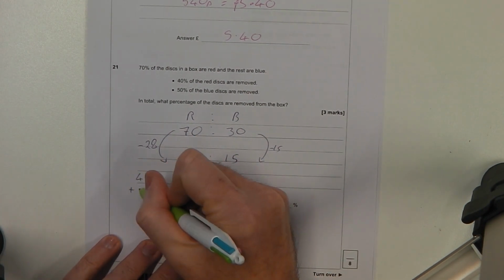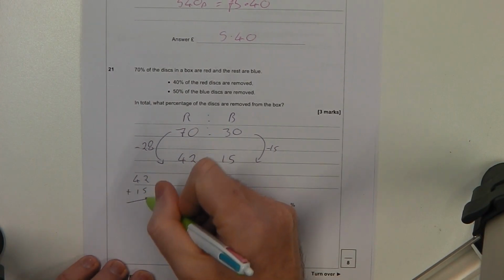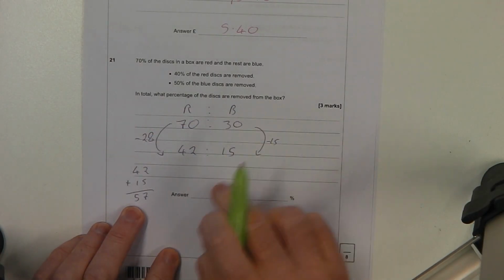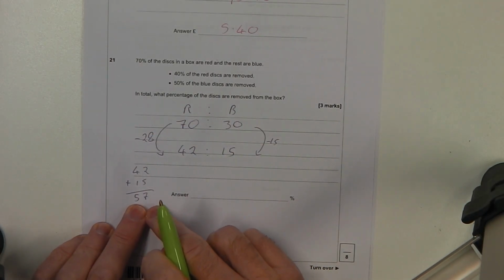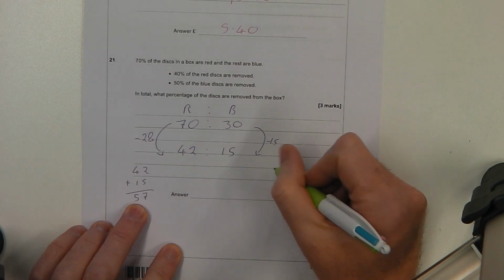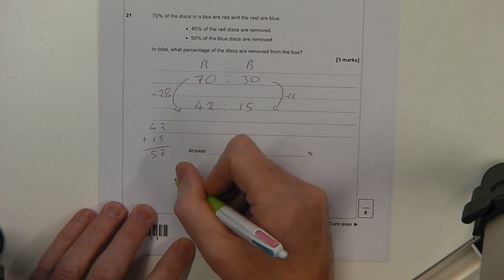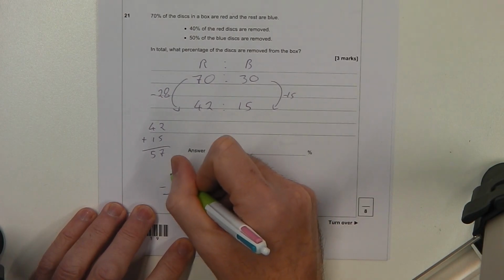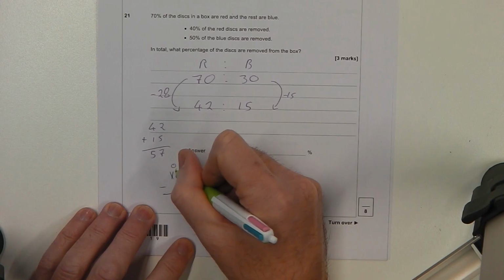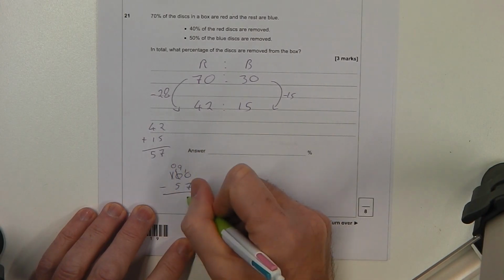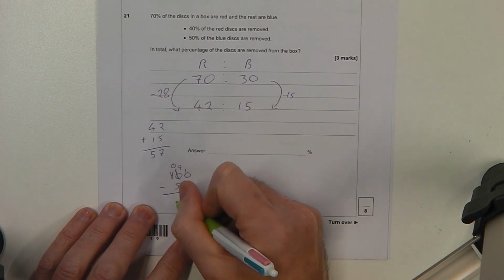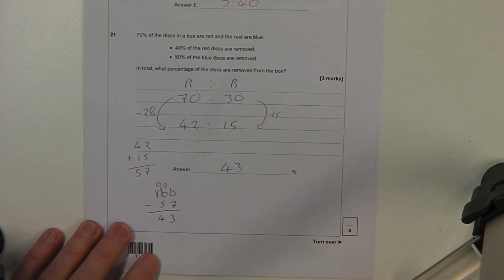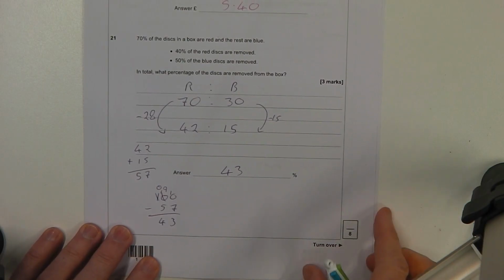So 42 plus 15 gives me 57. Now remember, this was all out of 100, wasn't it? So we've got 57 discs out of that 100 left. So I can just do 100 take away 57, and we will end up with, let's do it properly, show all the borrows, 3 there, and 4. So we've reduced the amount by 43%.